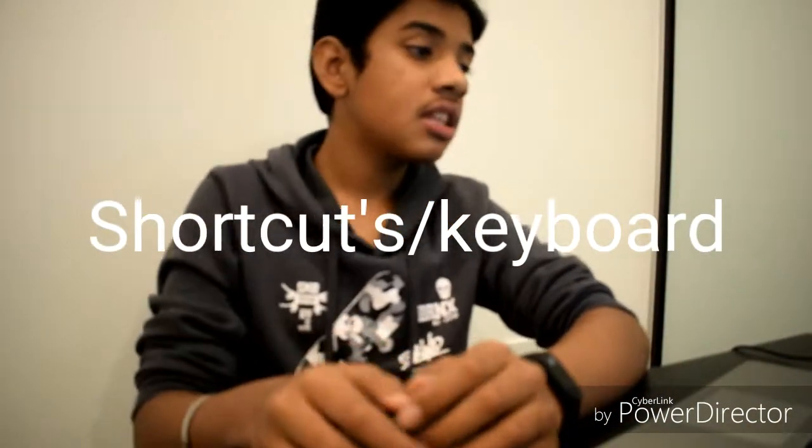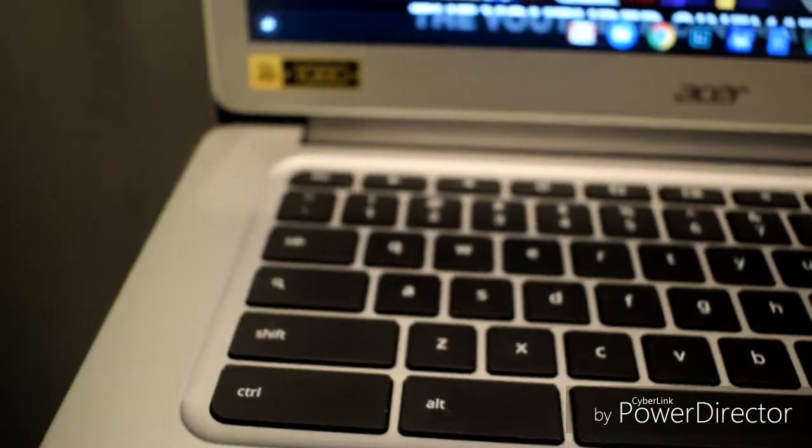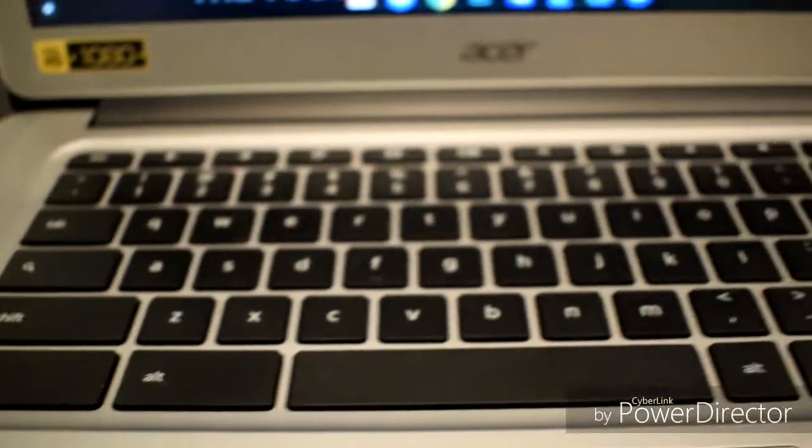So the next feature is keyboard shortcuts. Google has done a great job on making the shortcuts on whatever device you're using, like Acer or Google Pixel Book or anything. They have made it all together. Whatever device you're selecting, every shortcut should be there. So there are many features. You can cut and copy, Control C, Control V, and a ton more are there.